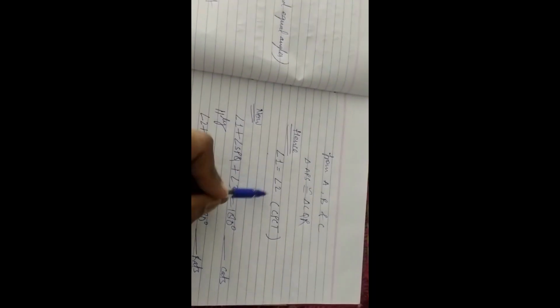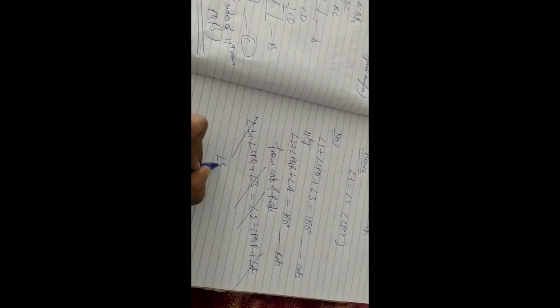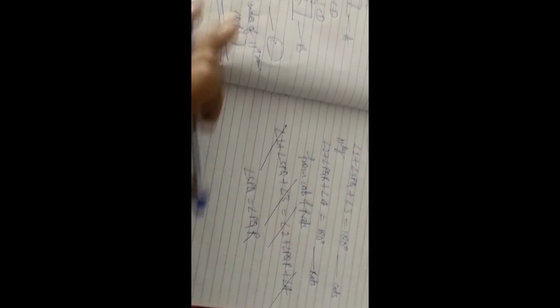From cats and rats, what can you write? Angle 1 plus angle SPQ plus angle 3 will be equal to angle 2 plus angle PQR plus angle 4. Angle 1 is equal to angle 2, and angle 3 is equal to angle 4, we have already proved. So angle SPQ will be equal to angle PQR. So these two angles will become equal to each other.